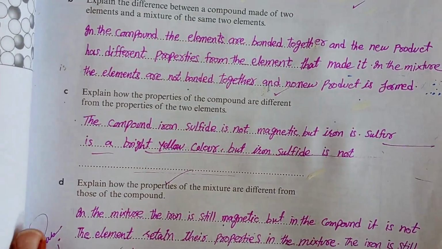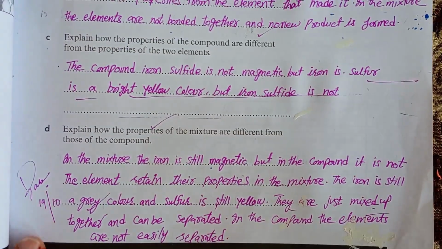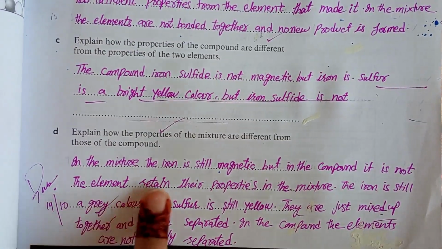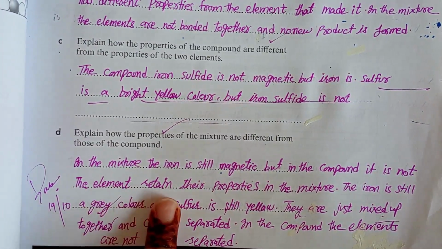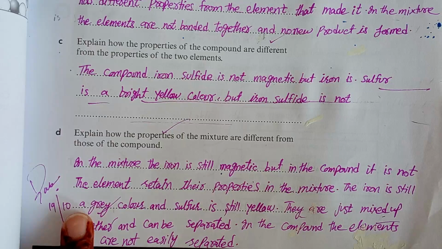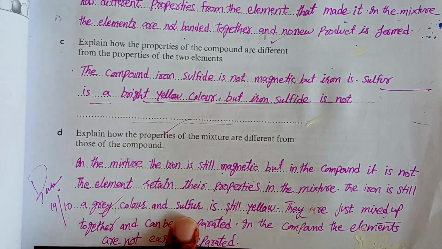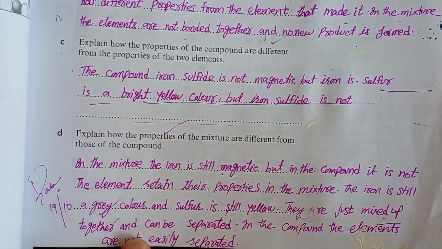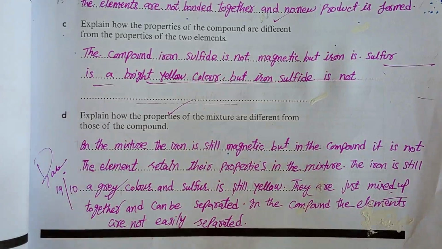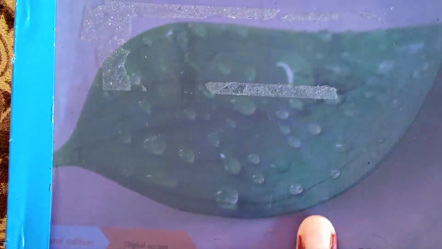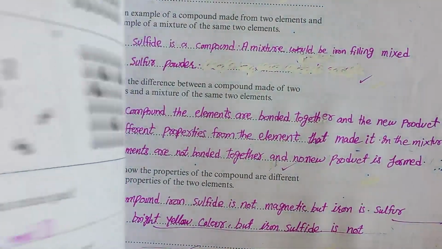Now the last, part D: explain how the properties of a mixture are different from those of a compound. In a mixture, the iron is still magnetic, but in the compound, it is not. The elements retain their properties in the mixture. The iron is still gray and sulfur is still yellow. They are just mixed together and can be separated. In a compound, the elements can't be easily separated. So this is the answer of exercise 2.7.